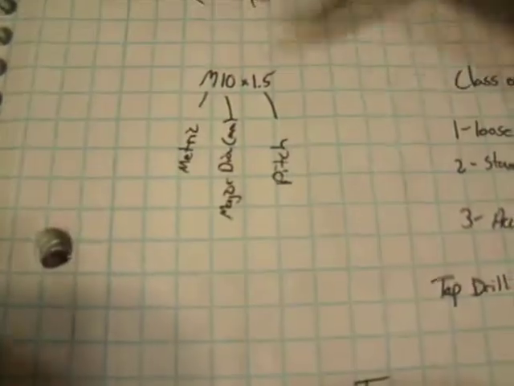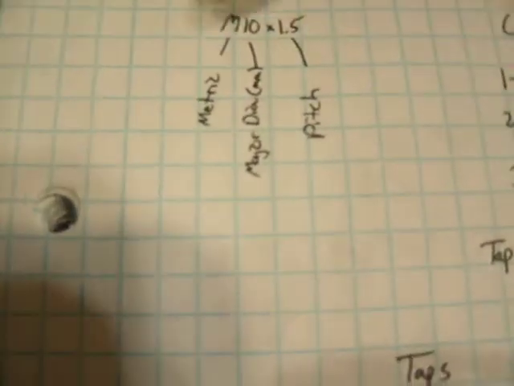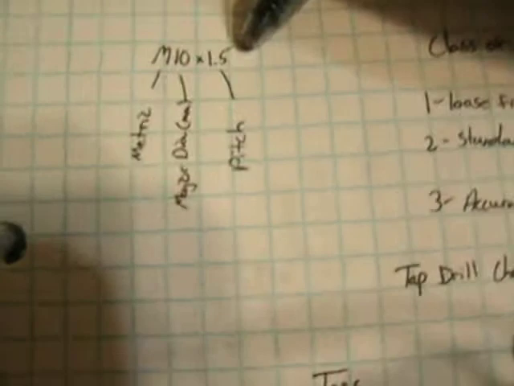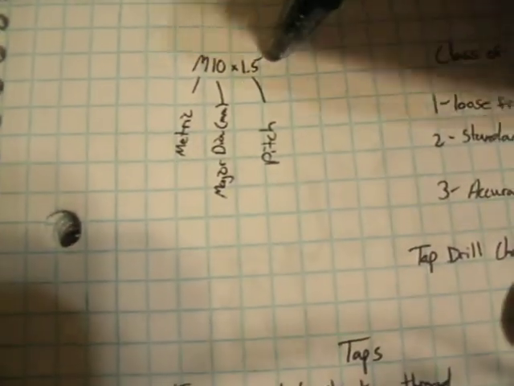So we'll talk about metric threads here. I left a lot out. There's a lot more to it, but this is just general knowledge, and just so you know what you're looking for when you go to the store or to a machine shop.